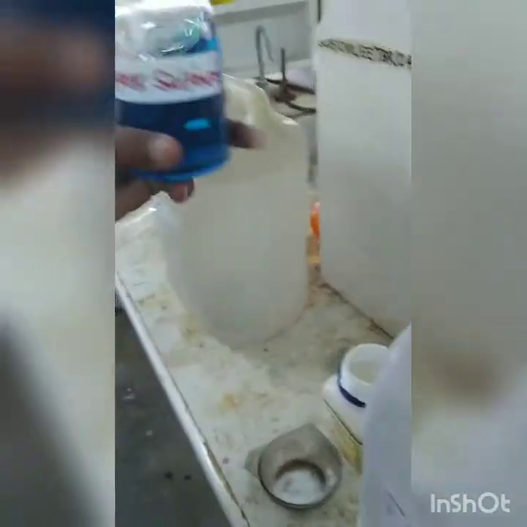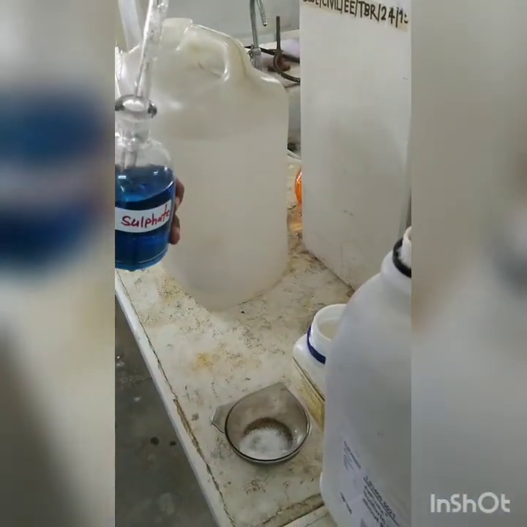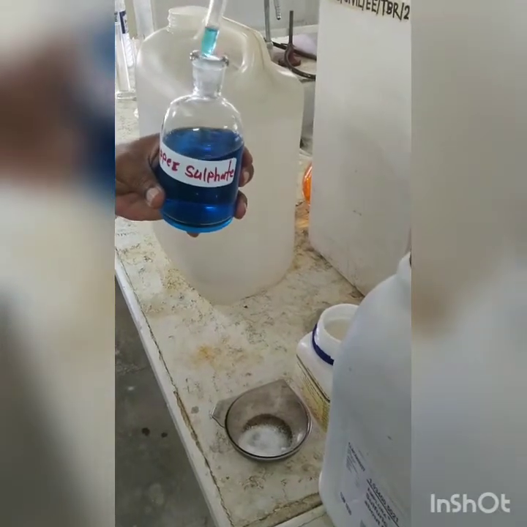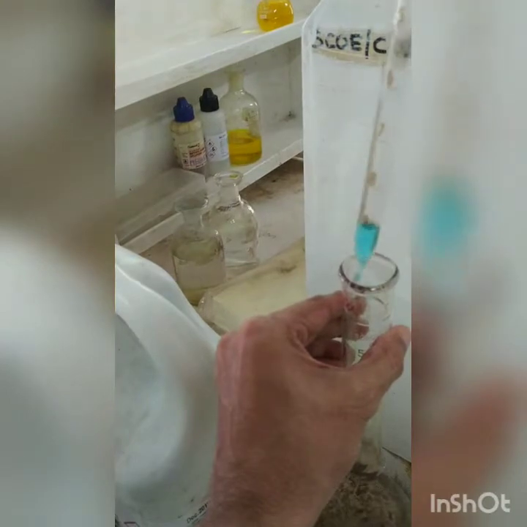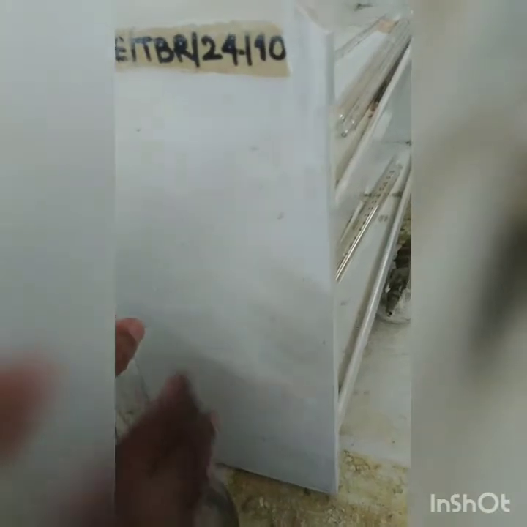So Ingole sir is adding 1 ml of copper sulfate. So adjust the reading to 9, and from 9 let it go to 10. Yes. Just hold it.